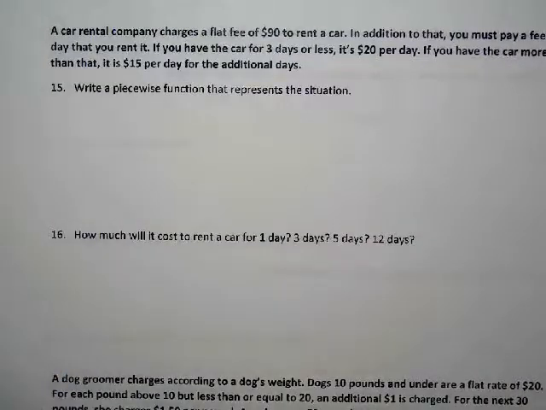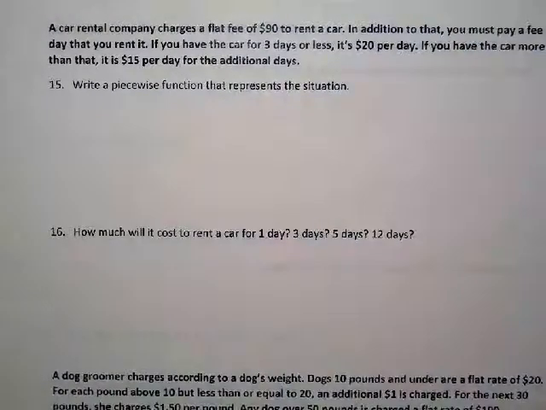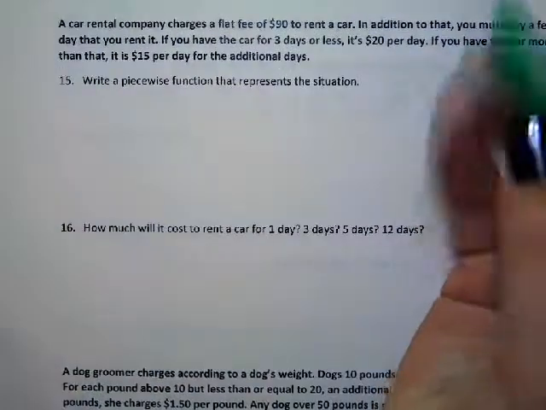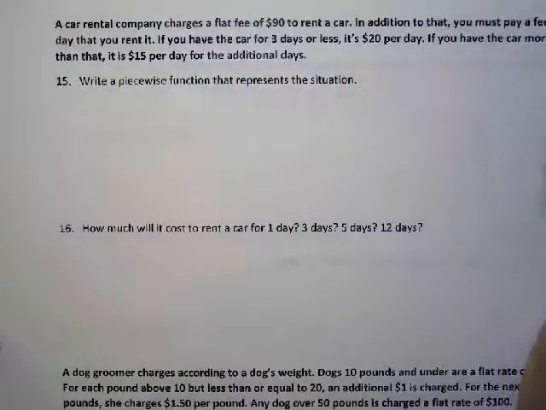So we're going to check 15, make sure we were okay with it. It says a car rental company charges a flat fee of $90 to rent a car. In addition to that, you must pay a fee per day that you rent it. If you have a car for 3 days or less, it's $20 per day. If you have the car for more than that, it is $15 per day for the additional days.